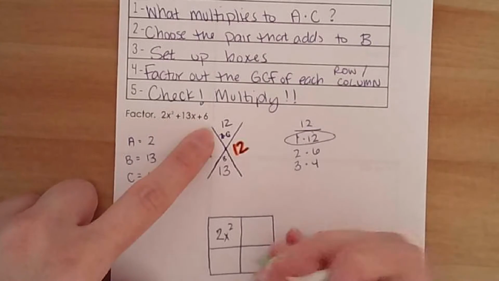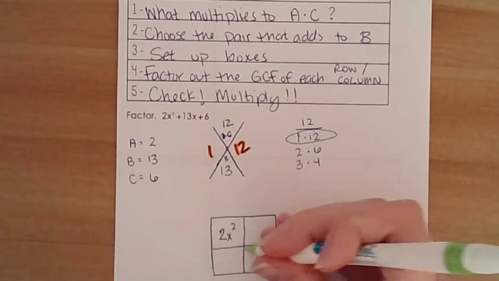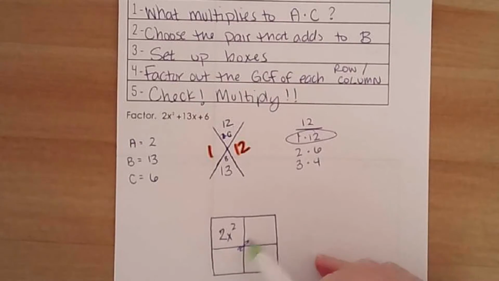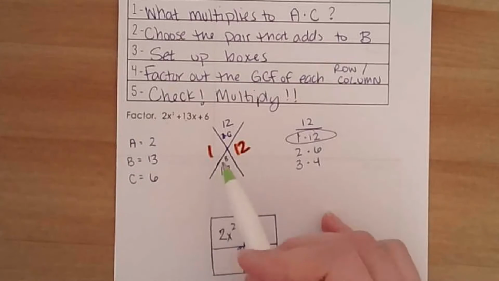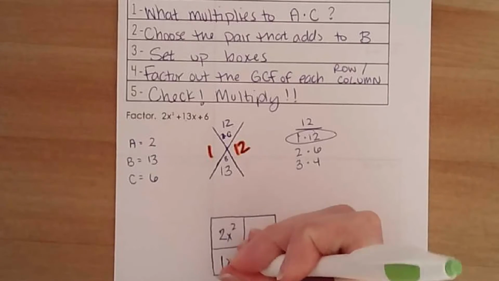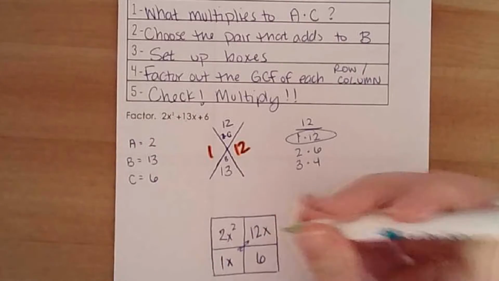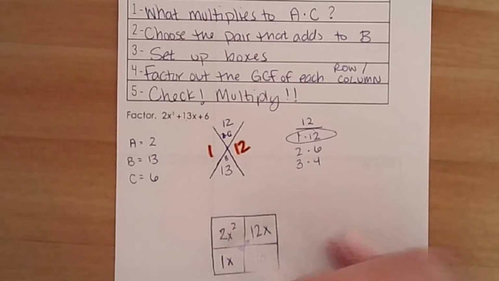In my last box, my answer would have to be 6. And I know these two boxes add up to give me that center term, and my two terms that add up to that are 1x and 12x. So now I just need to figure out what was multiplied together to give me this answer.